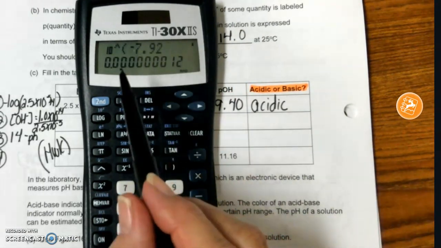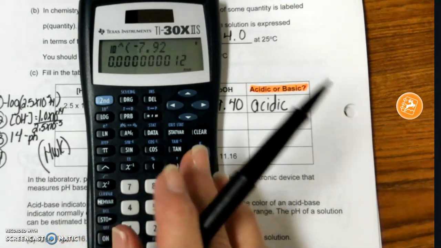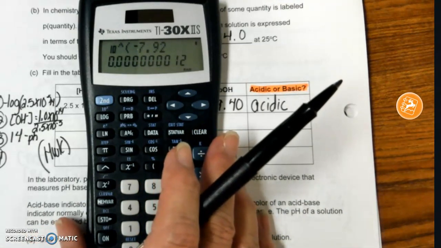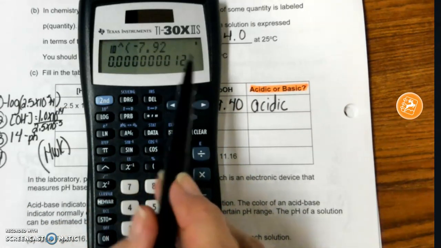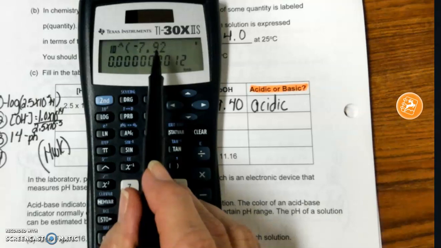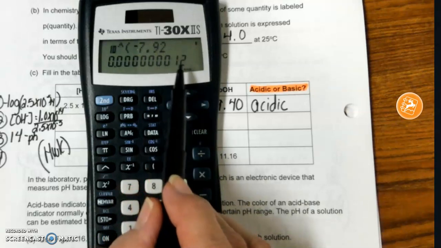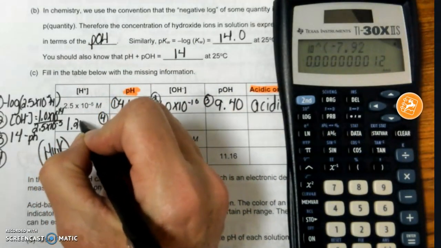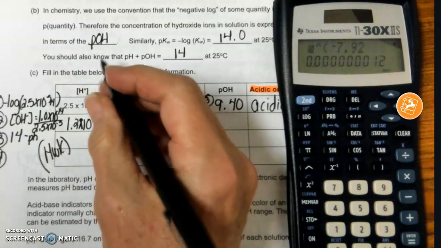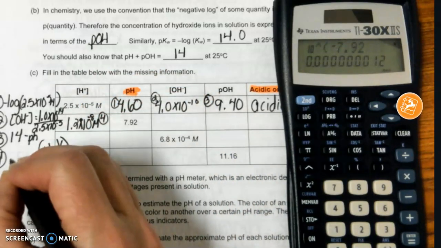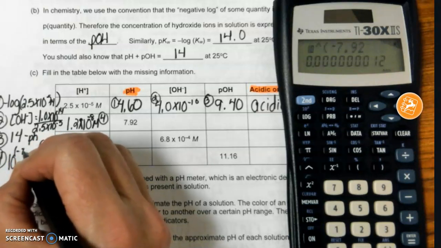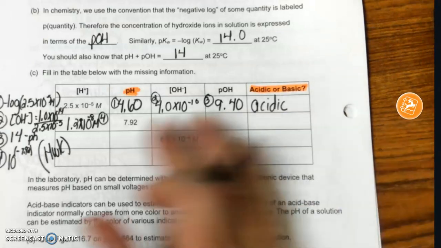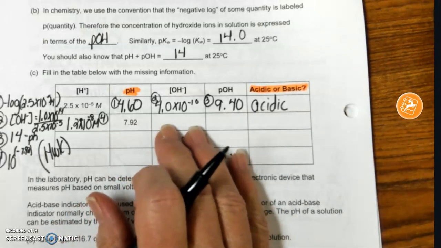Enter. That has got a lot of zeros on it, right? So I've got 1.2 times 10 to the minus 8. Now, if I had more digits here, I would then go up here and say, well, I've got 2 digits past the decimal point here, so I only need 2 here, but that's all I've got. So I'm going to put this as 1.2 times 10 to the minus 8 molar. So number 4 is 10 to the negative 7.92.